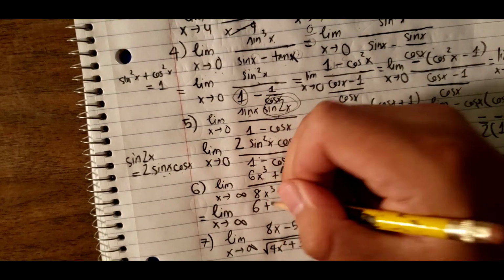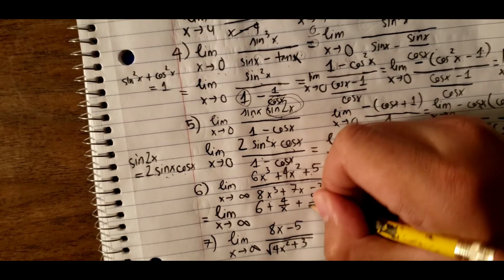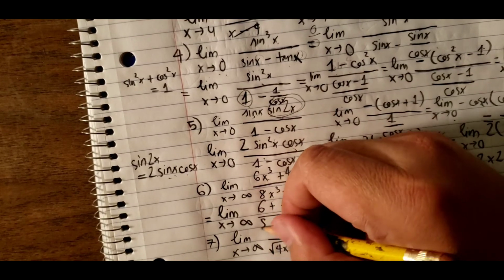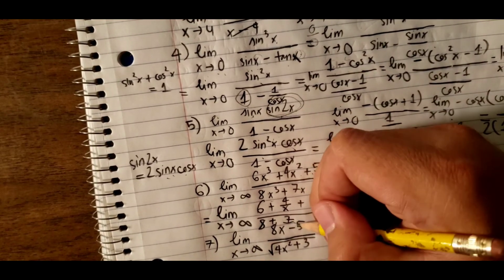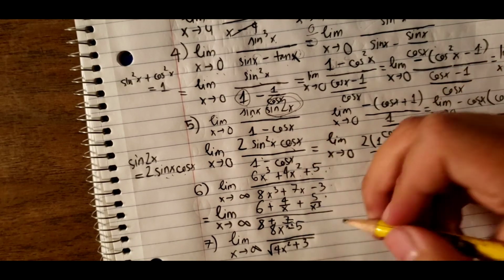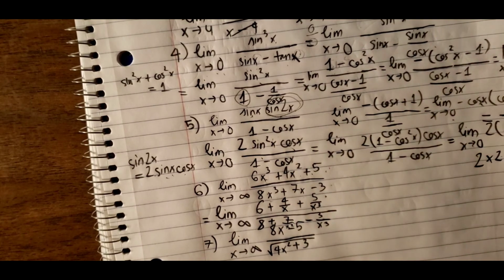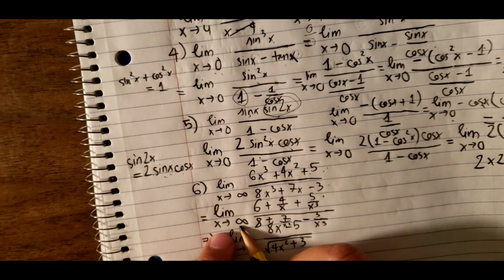So you got 6 plus 4 over s plus 5 over s power 3, and here we have 8 and we have 7 divided by s power 2, and we have minus 3 over s power 3. So now we put the limit as s goes to positive infinity.